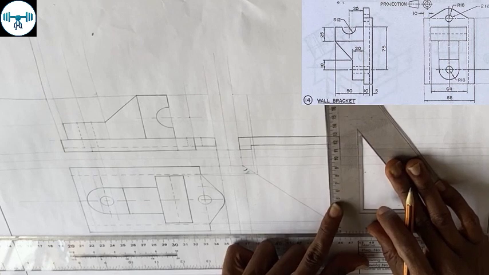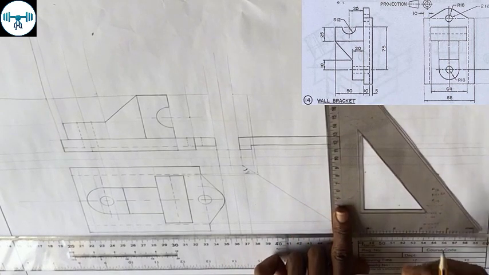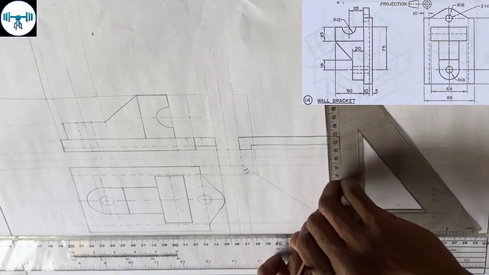These lines are really close to each other, so you really have to be careful with your set square here so yours wouldn't coincide.